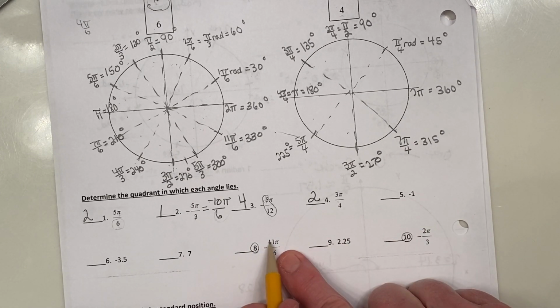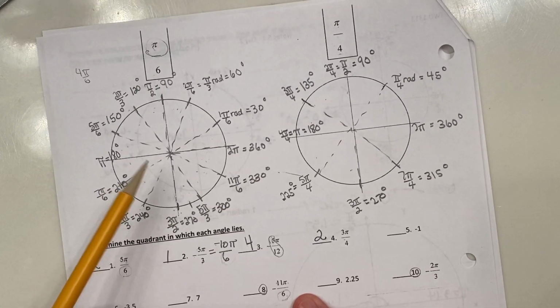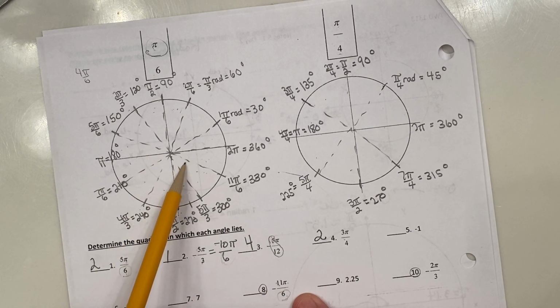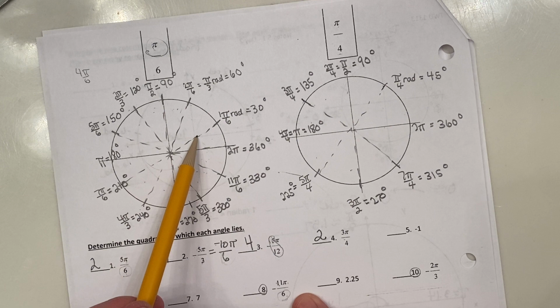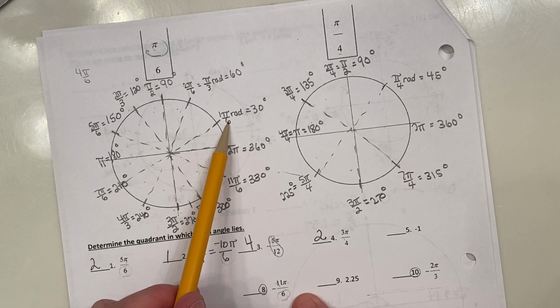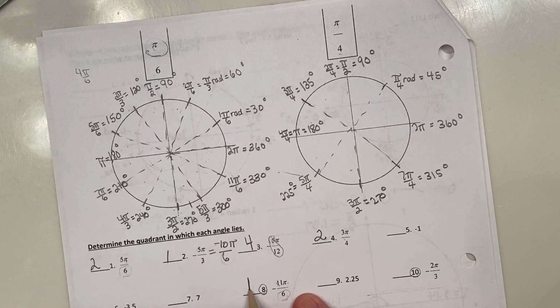All right, a negative 11 pi over 6. Oh, thank goodness, that's the pi over 6 circle. But I'm going negative, and I want negative 11 of these pi over 6 sections. So negative 11 would mean I need all but one of these pi over 6 sections. So negative 11 pi over 6 would be coterminal with pi over 6. I'm in quadrant 1.